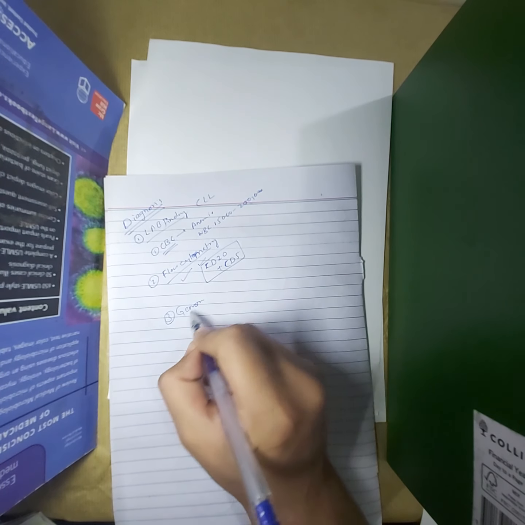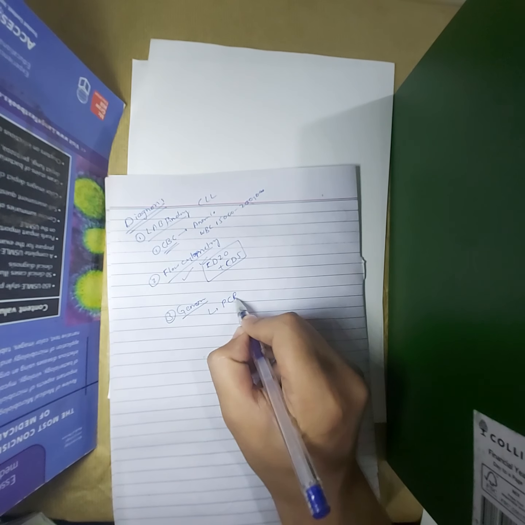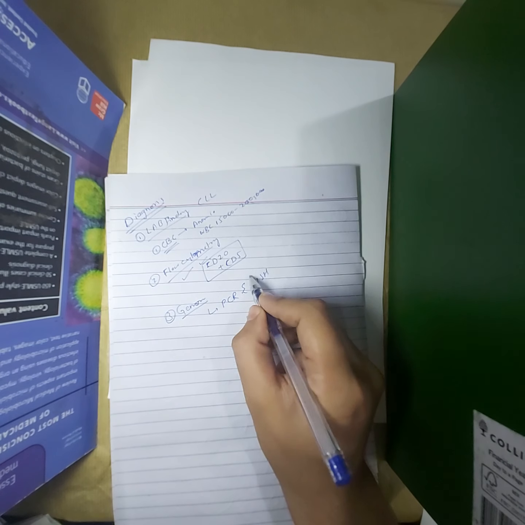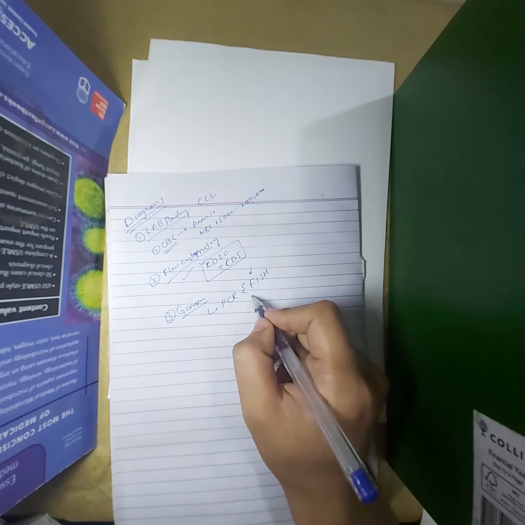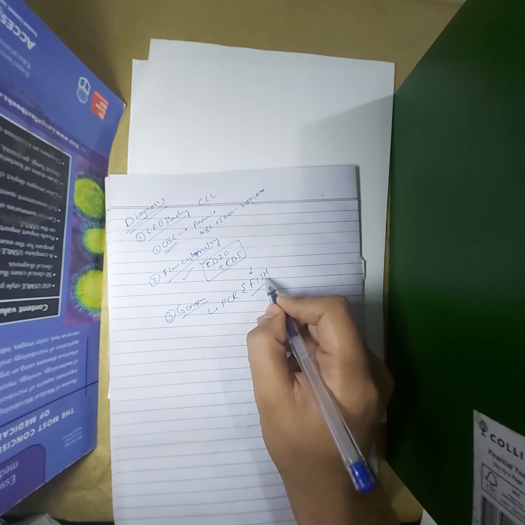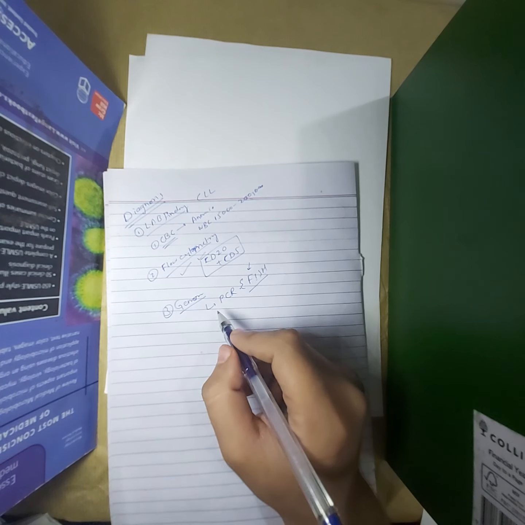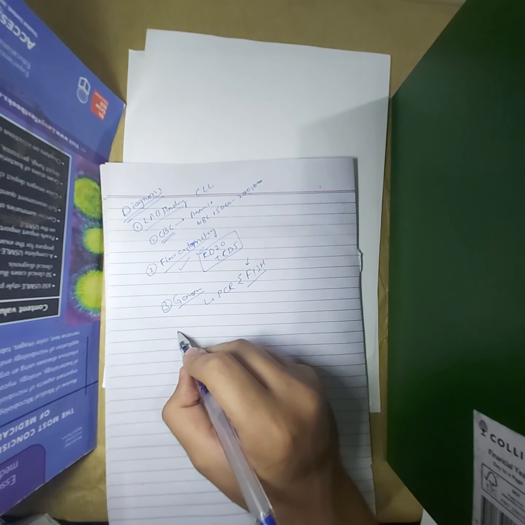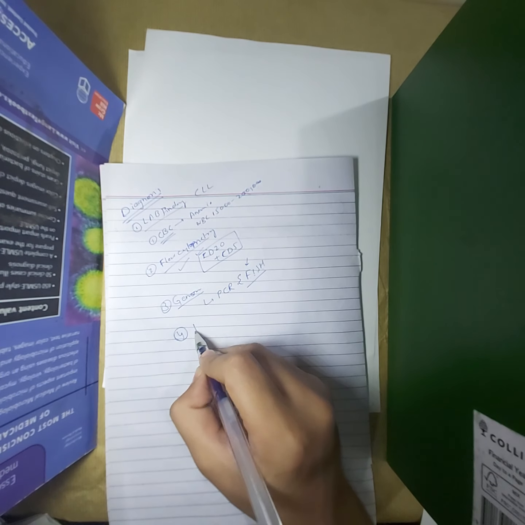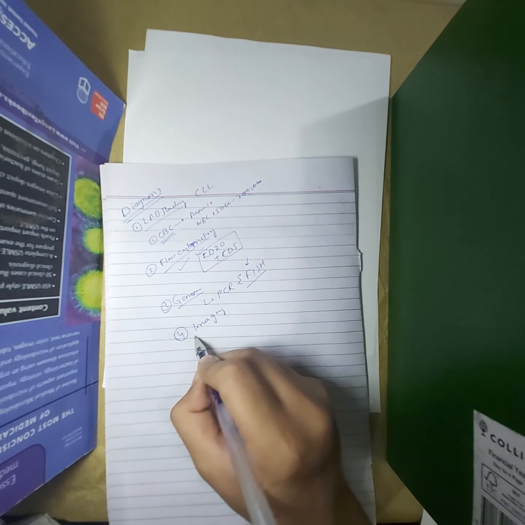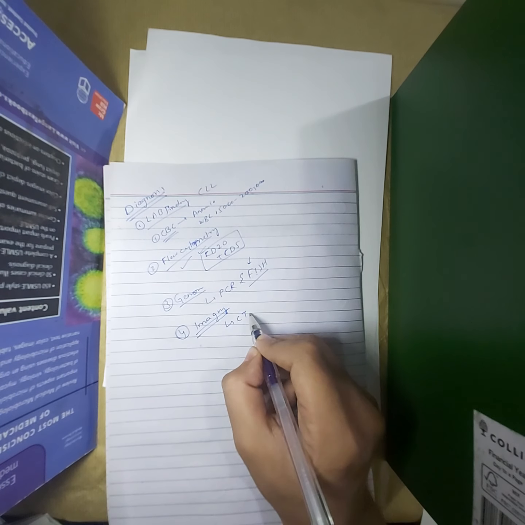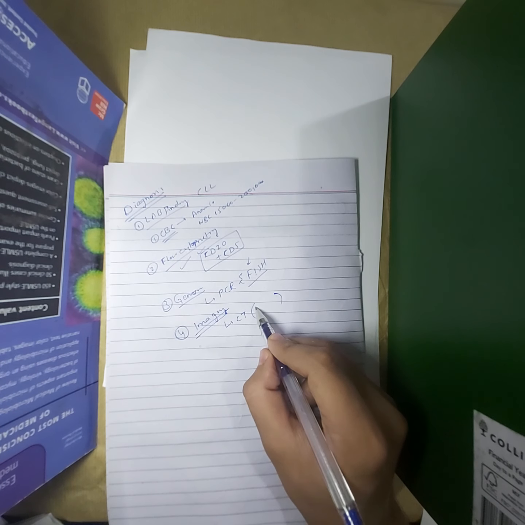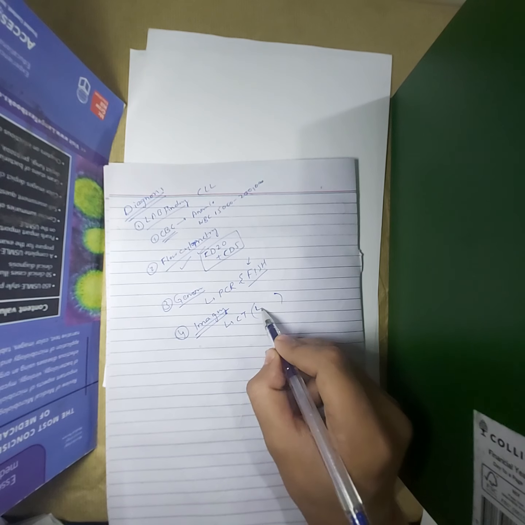After the CBC and flow cytometry comes the genomic study. The genomic study consists of PCR and FISH. FISH means fluorescent in situ hybridization. In the genomic study, we study the mutations in the genes. And number 4 is the imaging study, such as CT. Why is the imaging test done? It is done to look for enlargement of the lymph nodes.